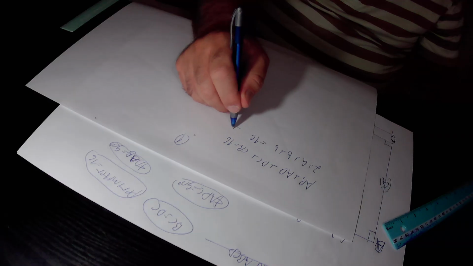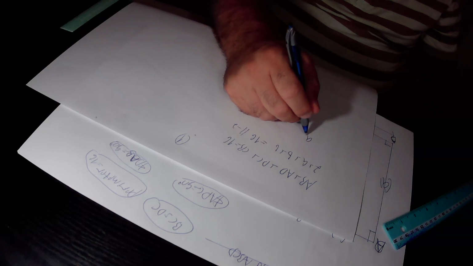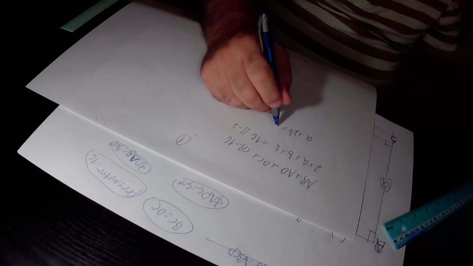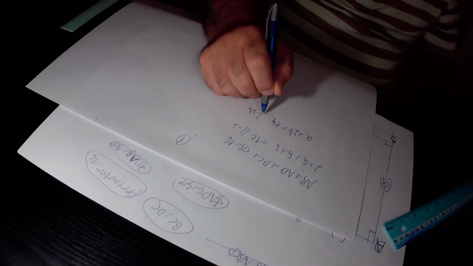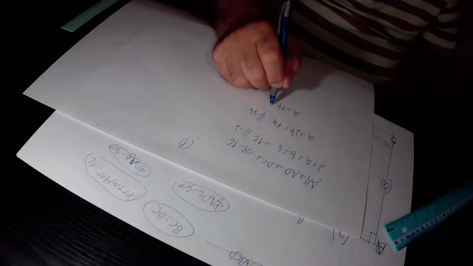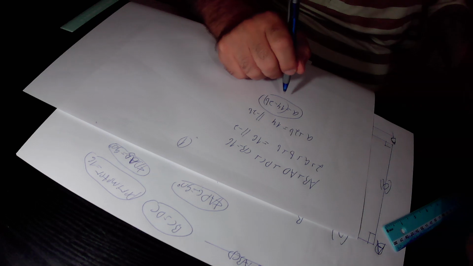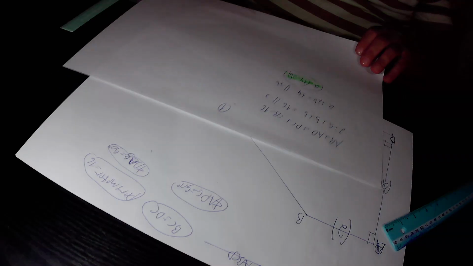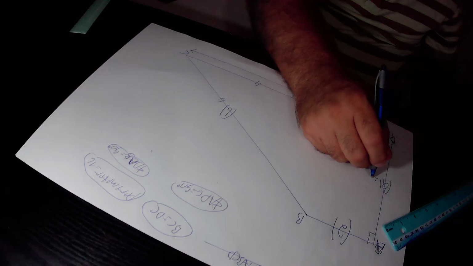Here we subtract 2 from this equation and get that A plus 2B equals 16 minus 2, that's 14. Here we subtract 2B from this equation and get that A equals 14 minus 2B. So if I know that A equals 14 minus 2B, then A is 14 minus 2B units in its length.